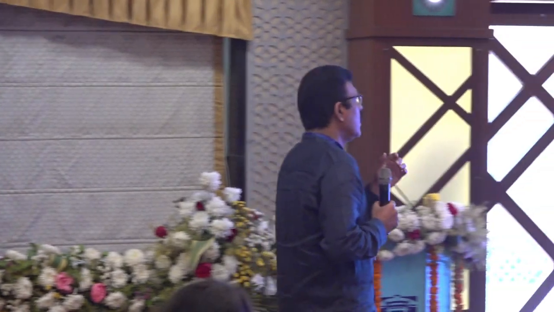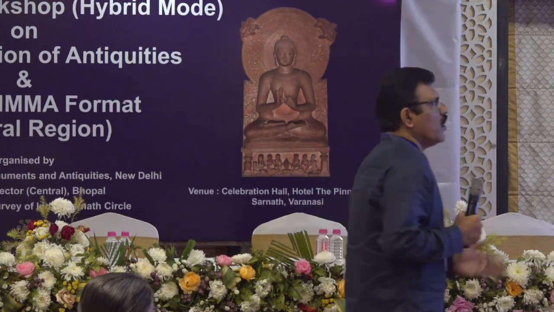Next. So these are 3D models of some antiquities. Using this, it's possible to create 3D models with all the measurements the same, and you can identify them. Next one. This is all using remote sensing.